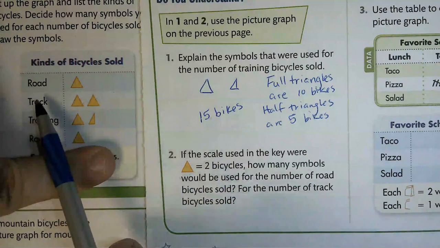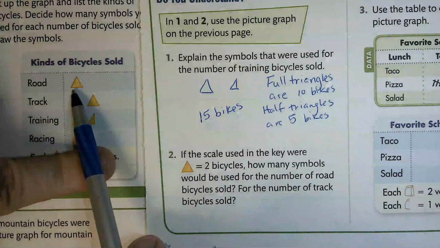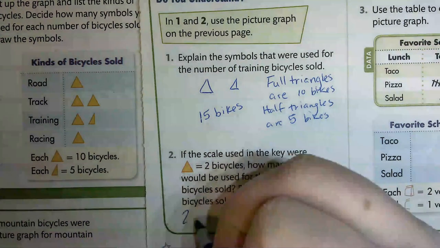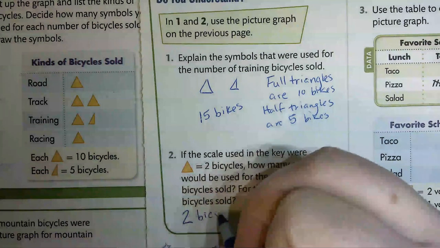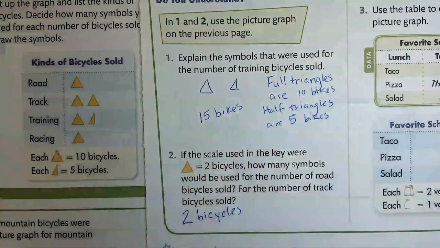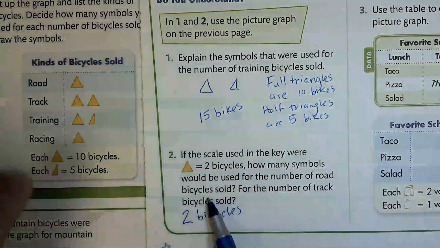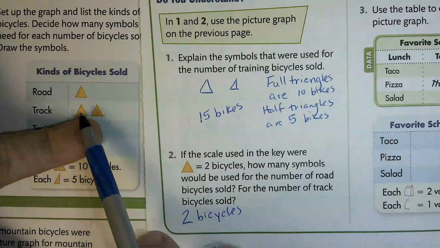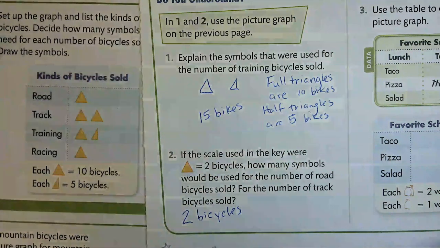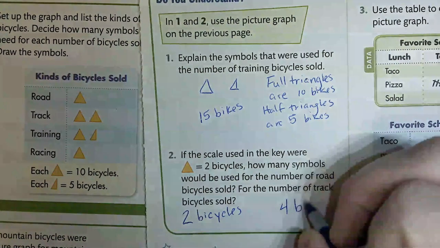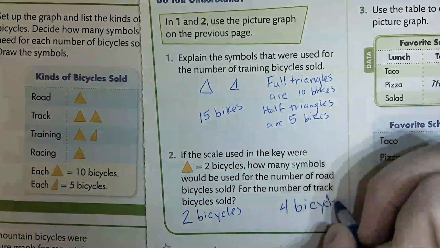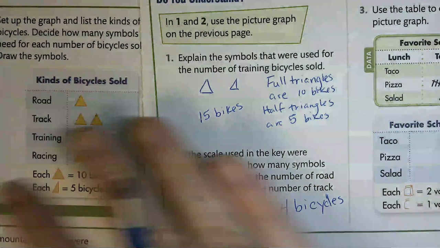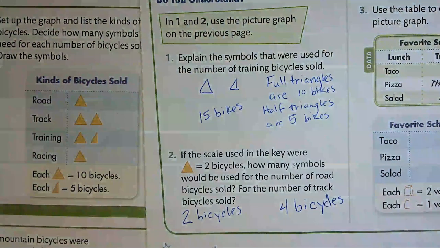So I come over here and go, all right, road bicycles had 1 triangle. So that would be 2 bicycles. All right. Now it says, what about track bicycles? So again, I'm going to come over here, and if each of these is worth 2, I'm going to count by 2s. 2, 4. And then we would say 4 bicycles. All right. So again, we can use our pictograph to answer different types of questions about them.